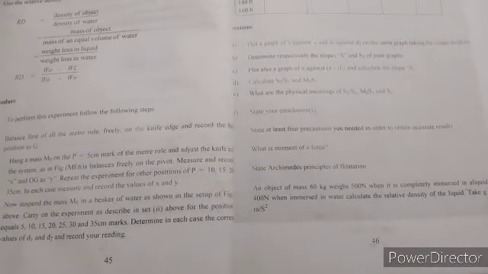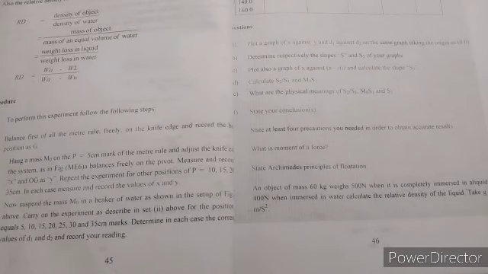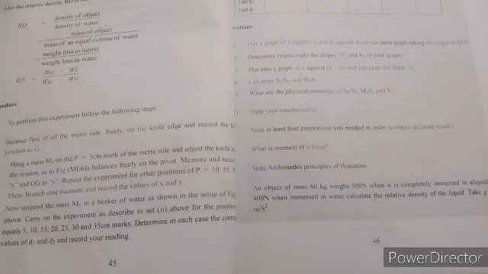And then we'll write our conclusions, and we'll state at least 4 precautions we observed in order to obtain accurate results. And we'll maybe ask some simple questions. For instance, what is moment of a force? And then we may be asked to solve a problem.